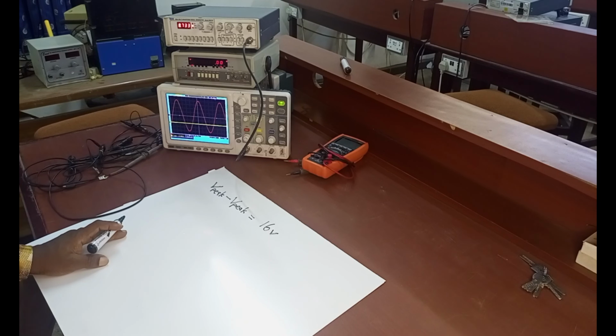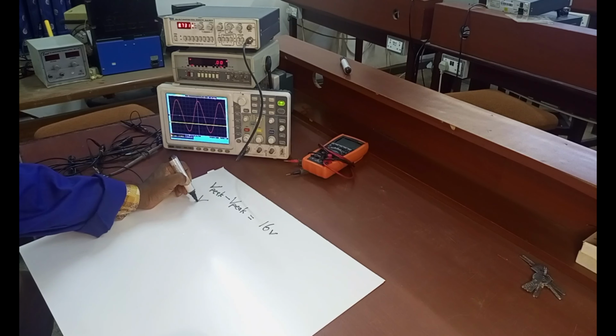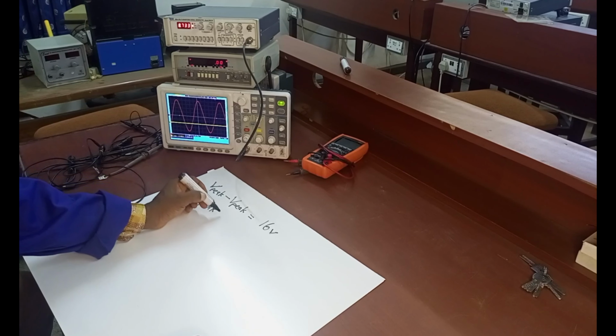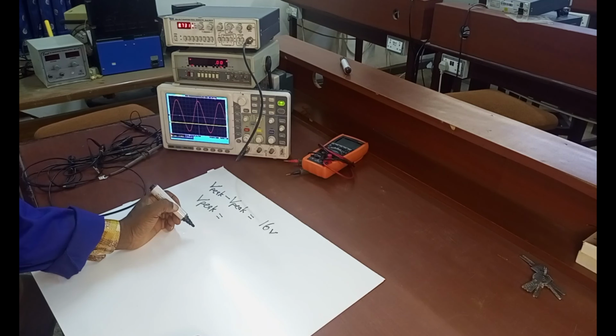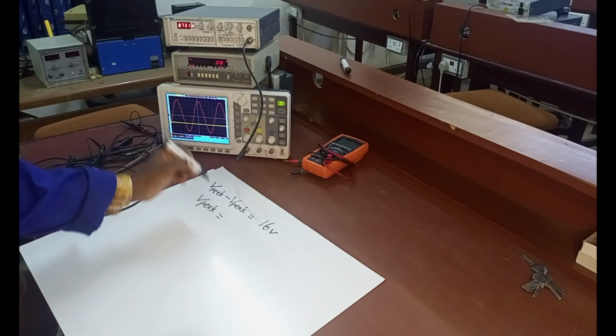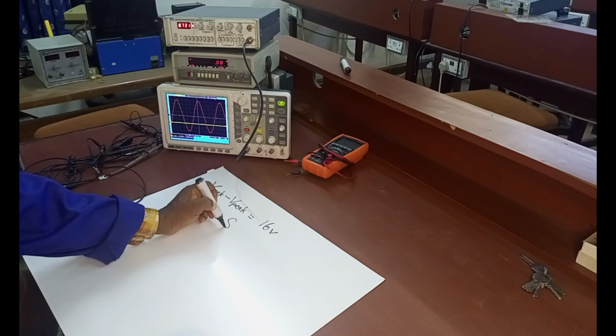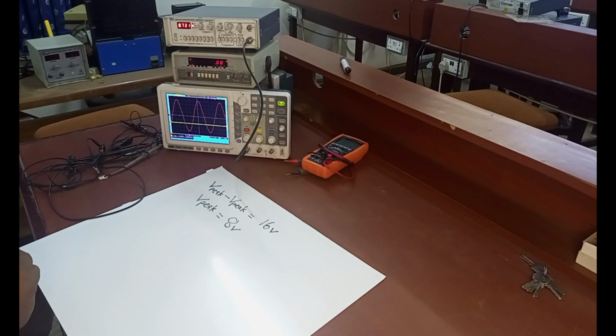Now that we have this, we convert it to peak volts. Peak to peak voltage divided by 2 will give us peak volts. So one peak will give us 8 volts as our peak voltage.